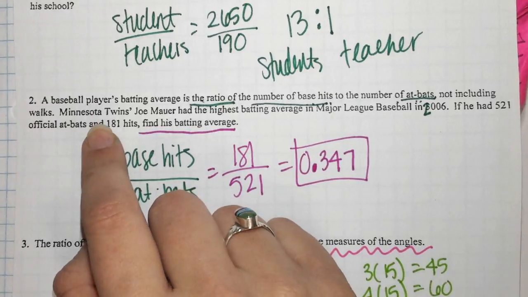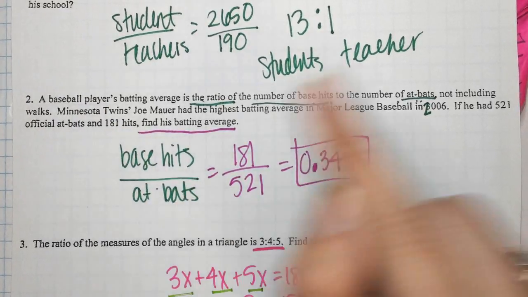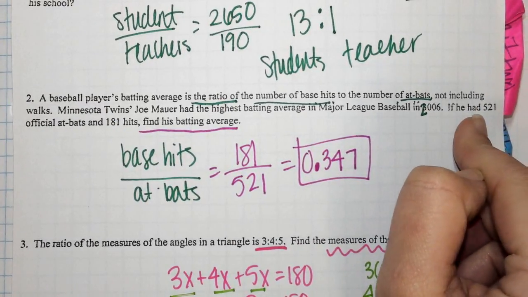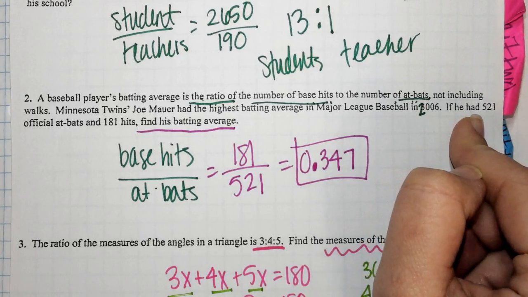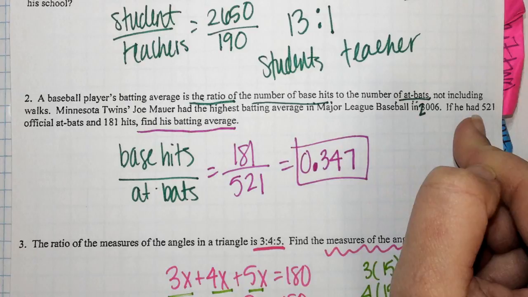And you read it. It tells you how many hits, and it tells you how many at-bats, and it's not going to give it to you always in the correct order. Does everybody understand? You have to actually read the problem.